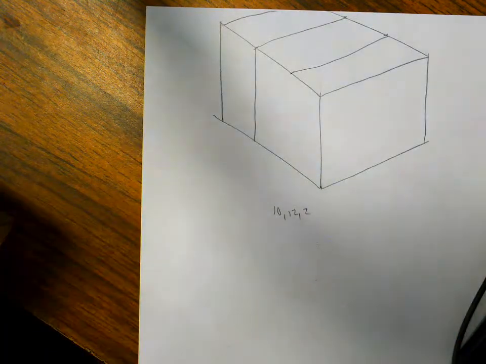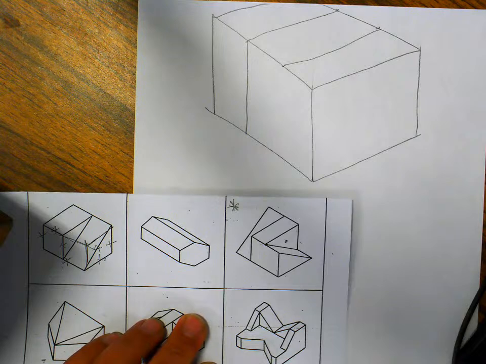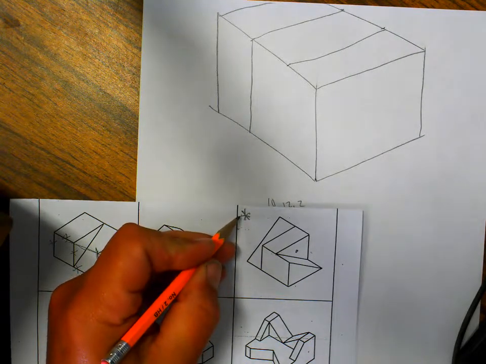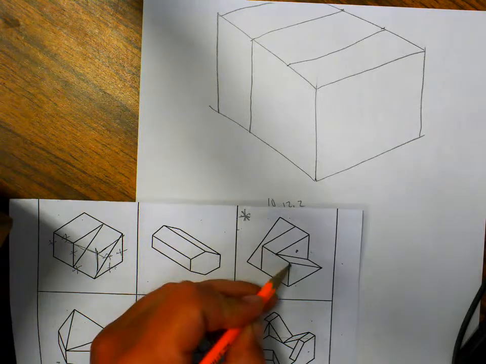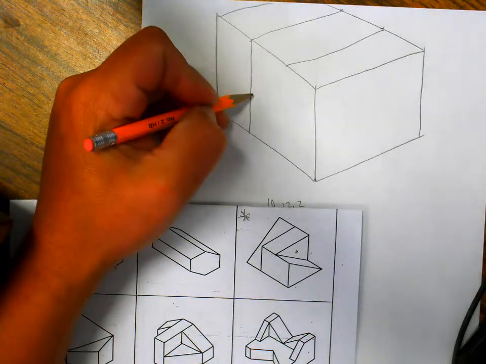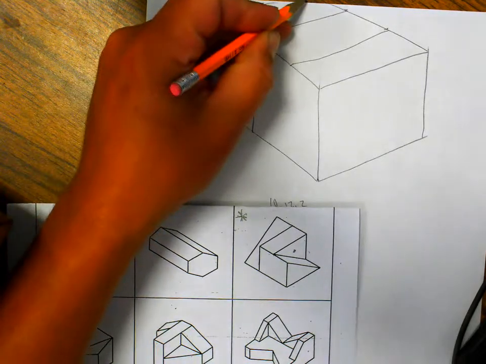Let's look back at our shape. I'm going to fold this. There we go. So just remember which one we're doing here. It's this one with the star. So I've got 2/3 here. I've got my vertical right there. And then I've got to create an angle on this back corner here.